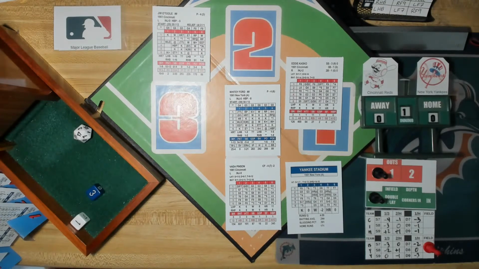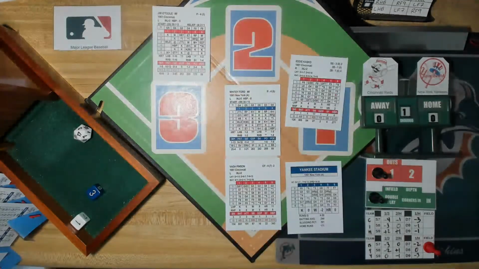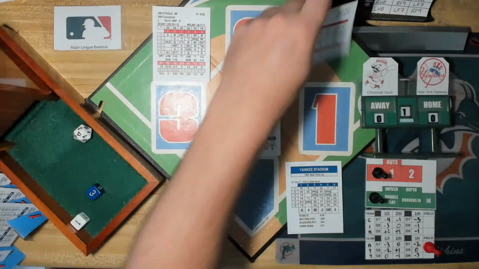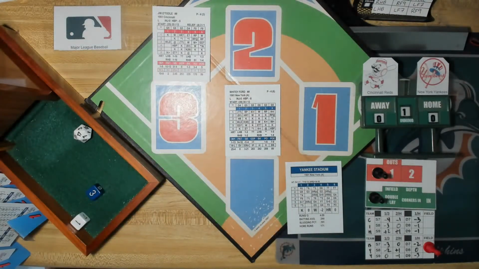Casco is thrown out at first. And just like that, we had no runs and a hit. That retires the side. So a strike him out, throw him out. And we will go to the bottom of the first inning with no score.